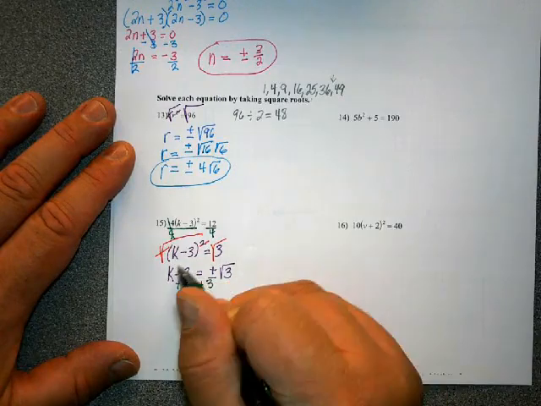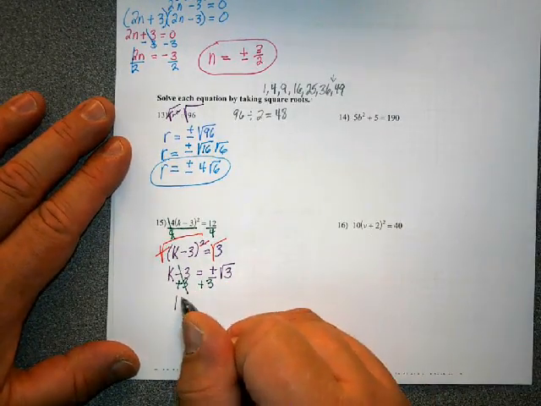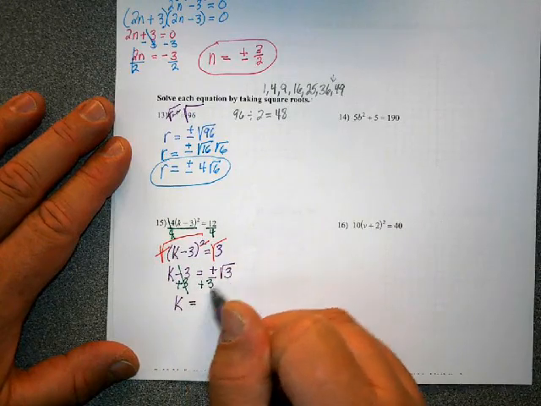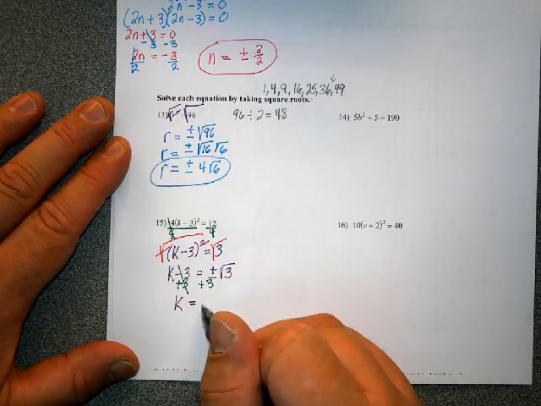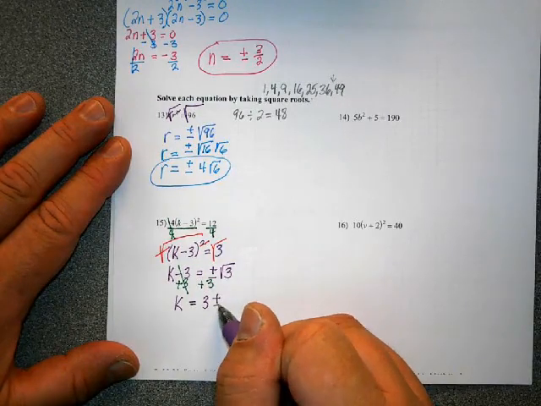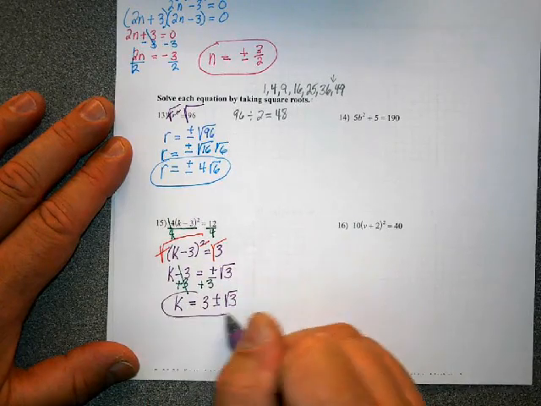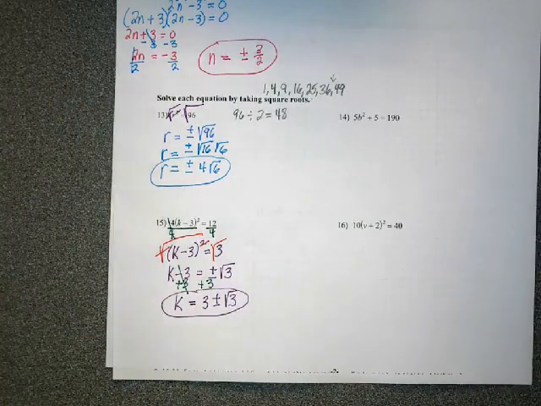So I get k. These are unlike terms. Put the number first, then your radical. 3 plus or minus square root of 3. And that's my answer. Questions, comments, concerns?